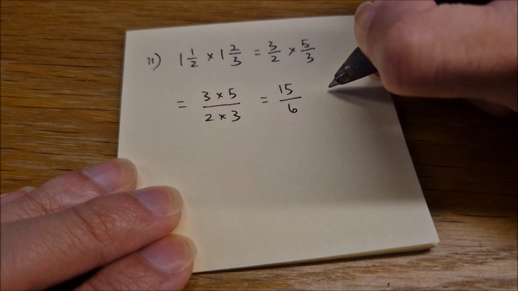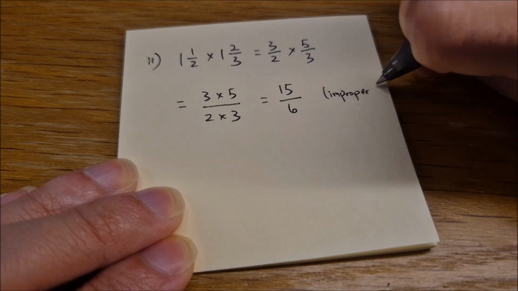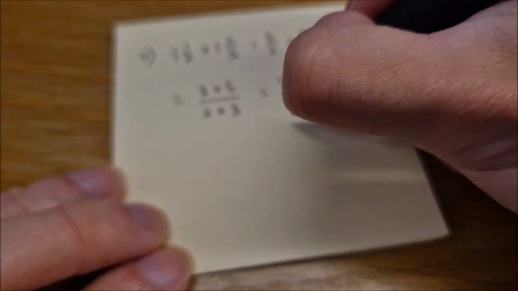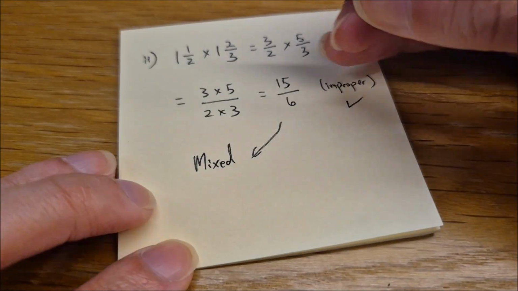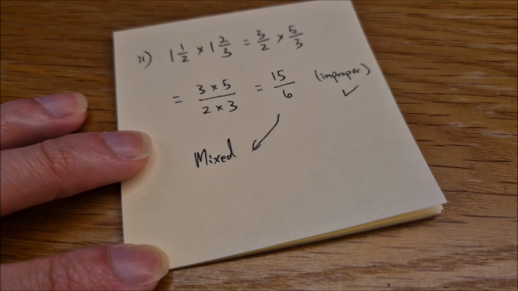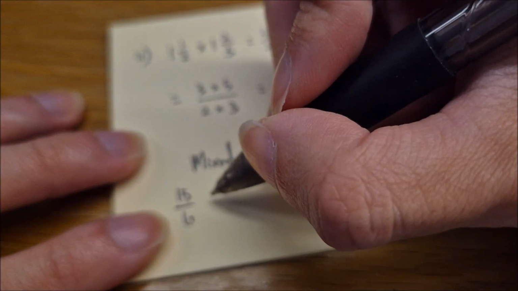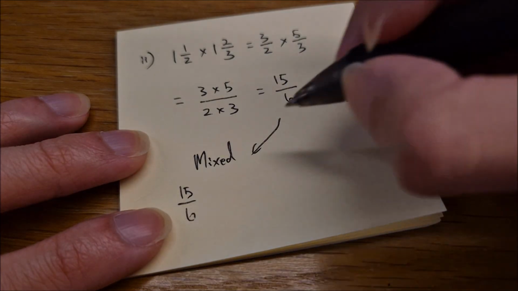As an improper fraction, we would be done. But let's try to convert this into a mixed fraction. And feel free to try this before I answer it. So 15 over 6. 6 goes into 15 2 times.